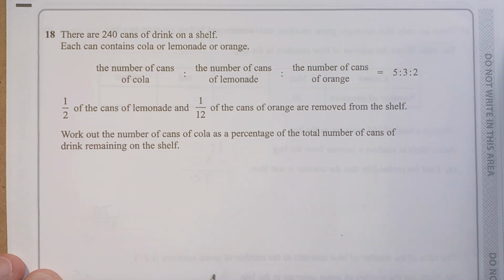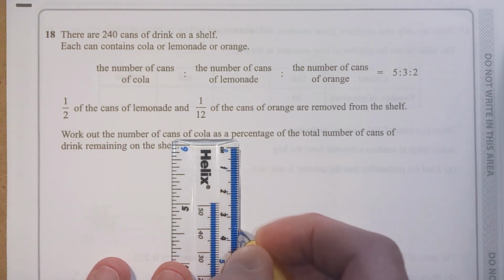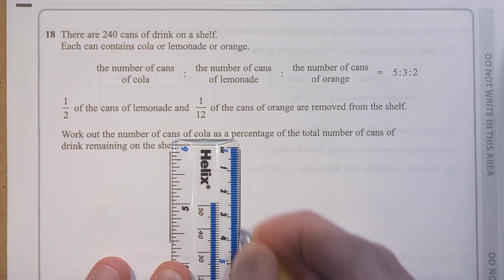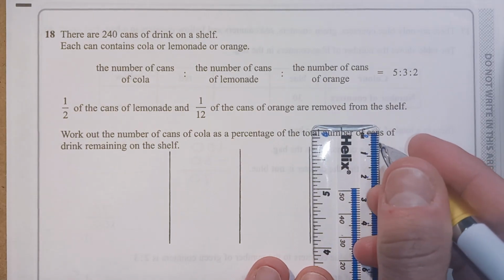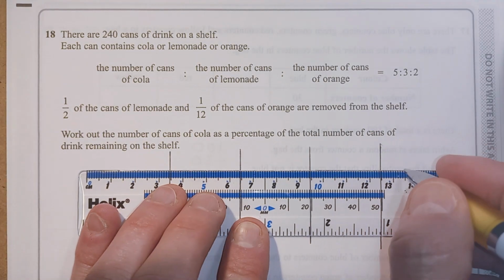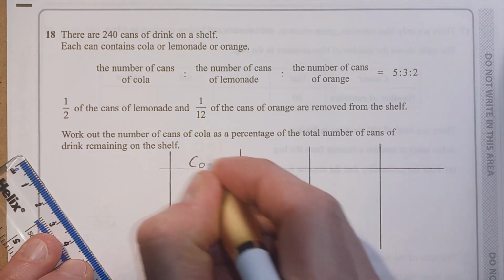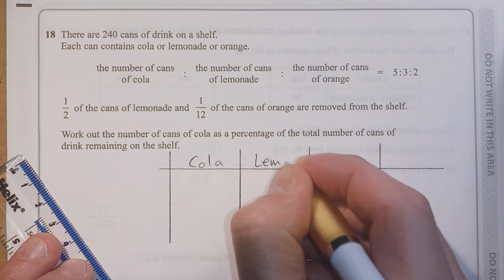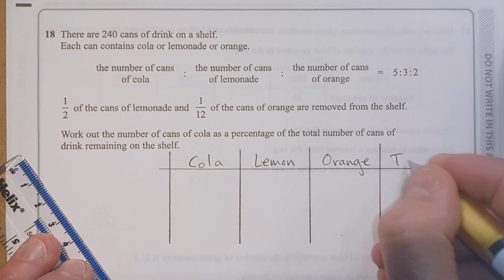So we've got a 5-mark question here, loads of information. We want to try and get rid of some of these words and just have some numbers or something nice and easy for us to understand. So because we're dealing with ratio, I'm going to start off by drawing a ratio table. Okay, so we're going to have a line for our headings. What are we going to need to have? We're going to have cola, lemonade, orange, and we'll give a total column as well.